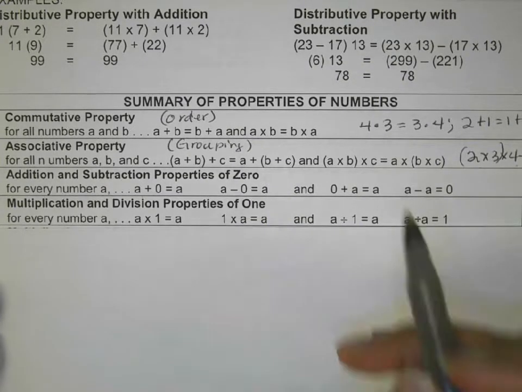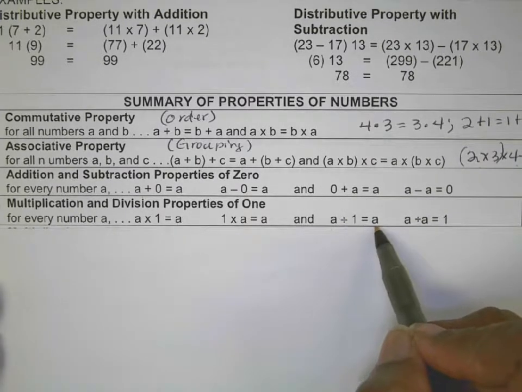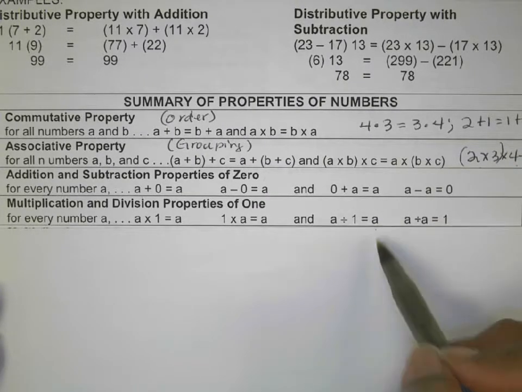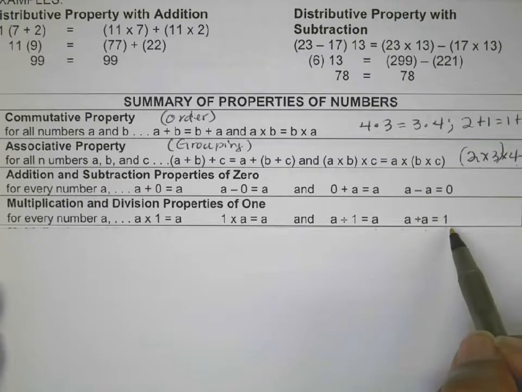We also know we can take a number and divide it by 1, and that's also the number. So if I have 33 divided by 1, my answer is 33. However, if I have 33 divided by 33, well, that's 1 because 33 can only go into 33 one time. These are properties that you've already used.